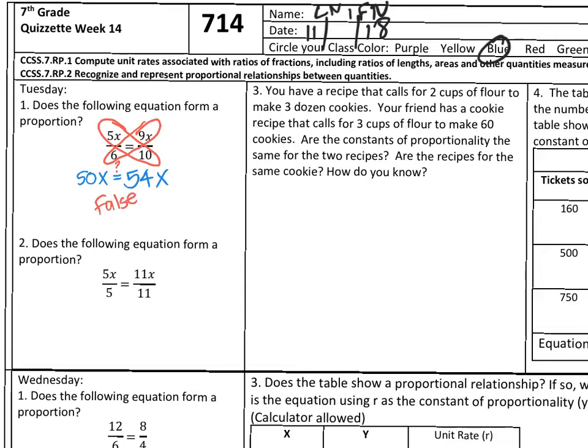So this does not form a proportion. This equation does not form a proportion. I want you to state that. This equation does not form a proportion. Remember, proportionality has everything to do with equality.